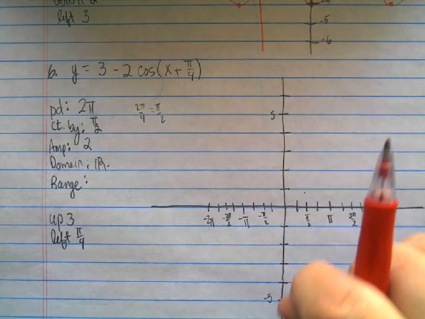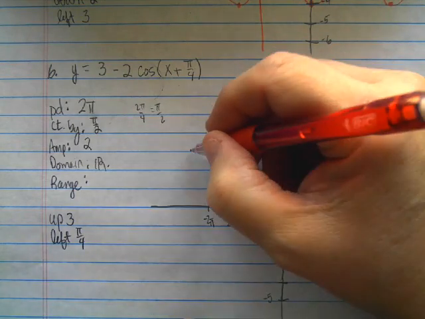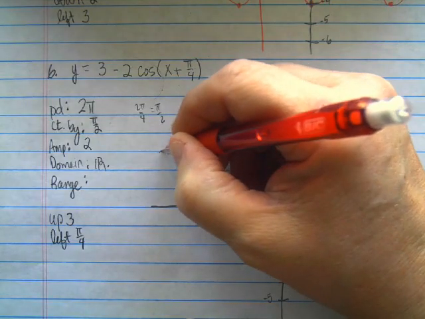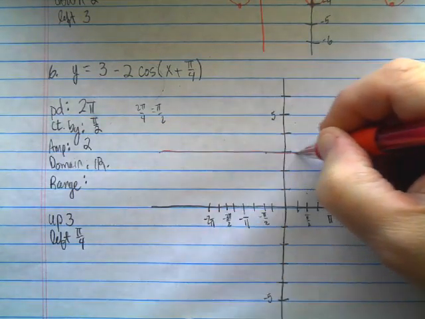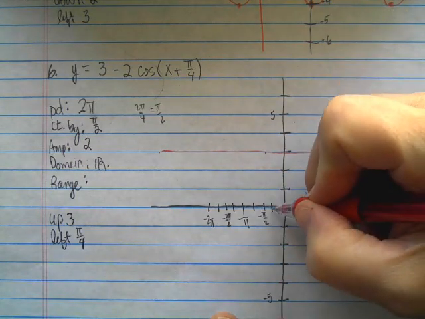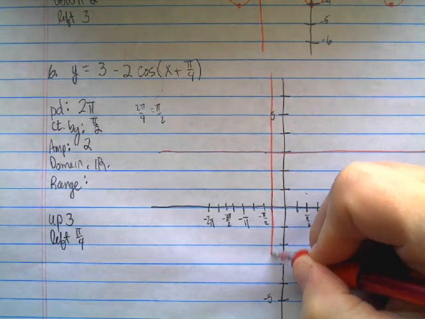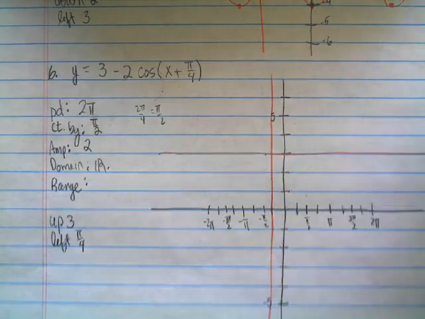So my new axes are up 3. So I'm going to have my horizontal axis here, okay? And then left pi over 4, so my vertical axis is going to be here, okay?